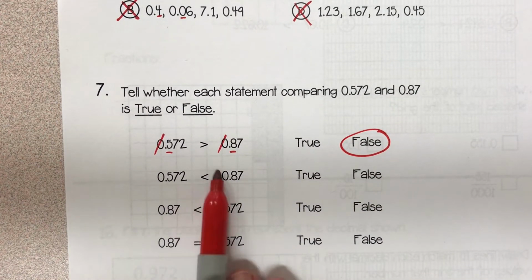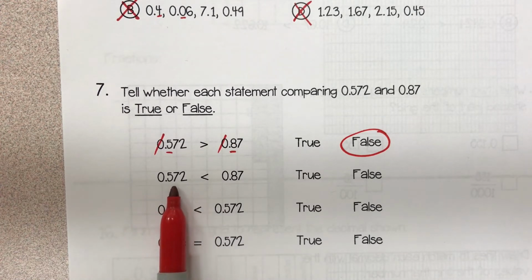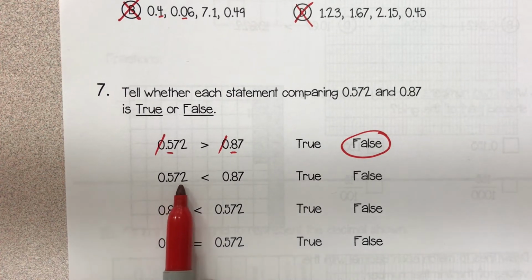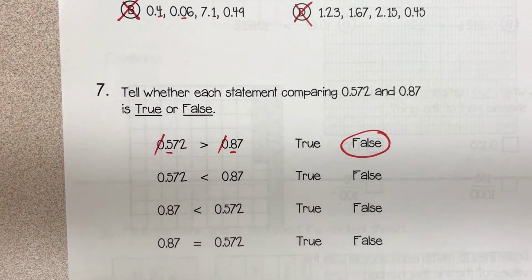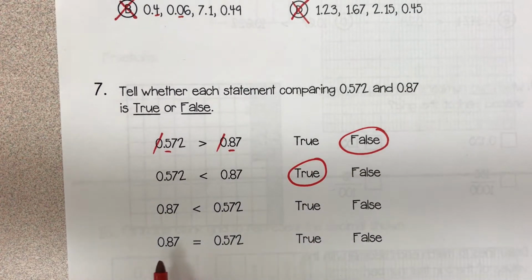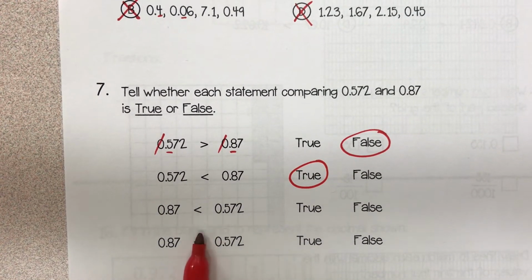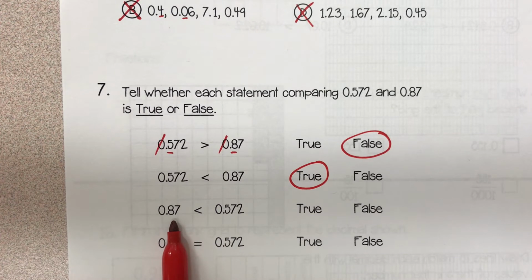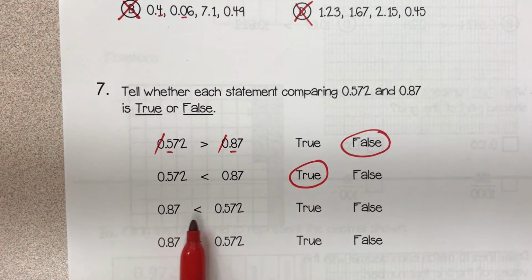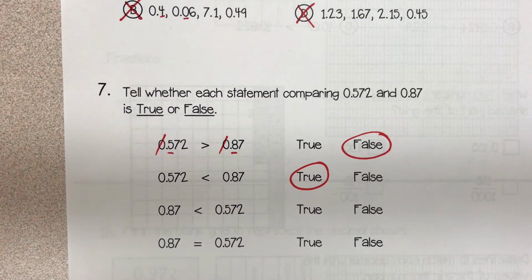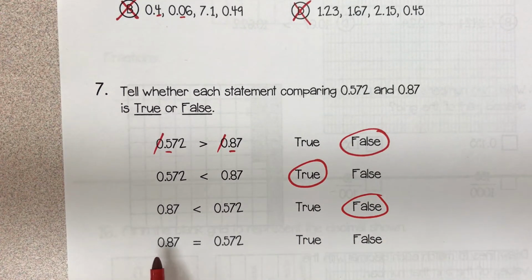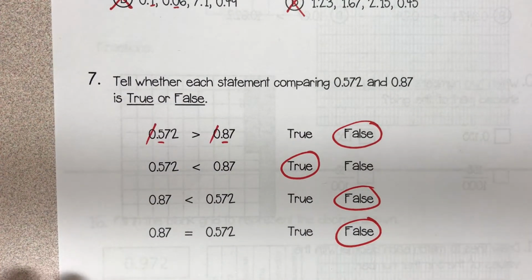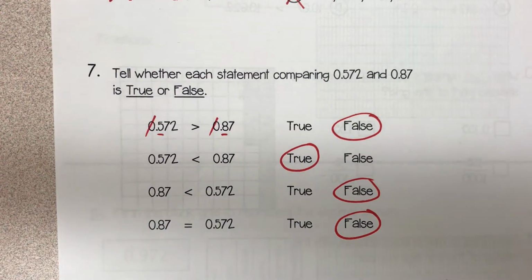Now this one has the comparison sign switched. So this time it says 572 thousandths is less than 87 hundredths, and that is true. Okay. This one says 87 hundredths is less than 572 thousandths. That again is false. And this one says that they are equal. We can see that that is obviously false. So the answer is false, true, false, false.